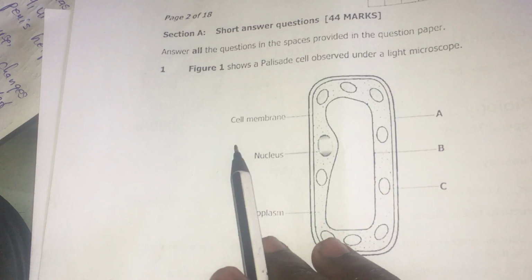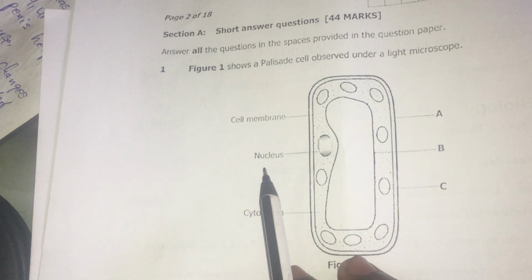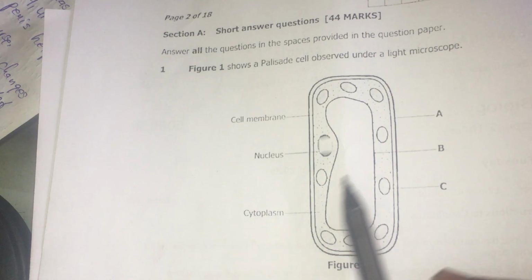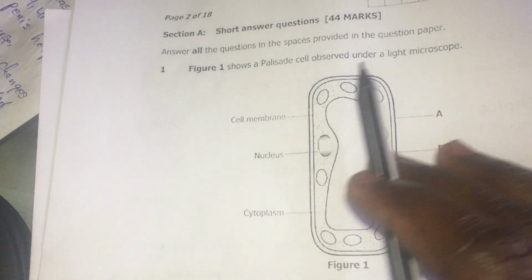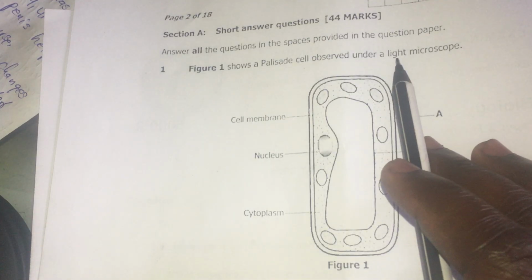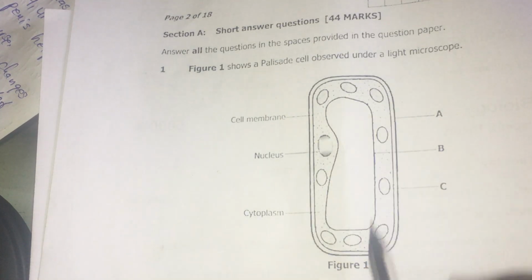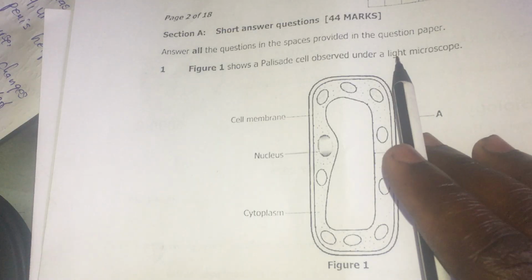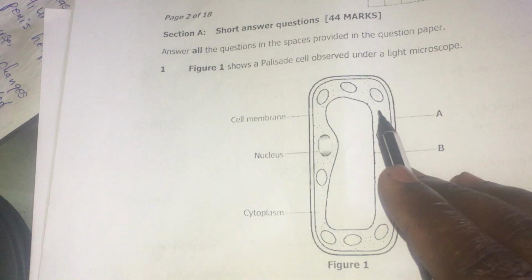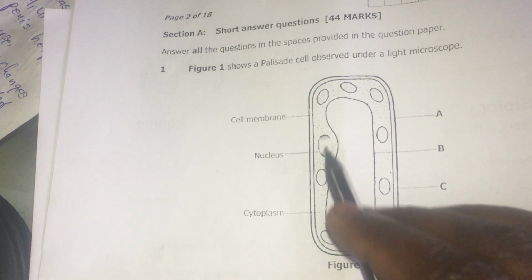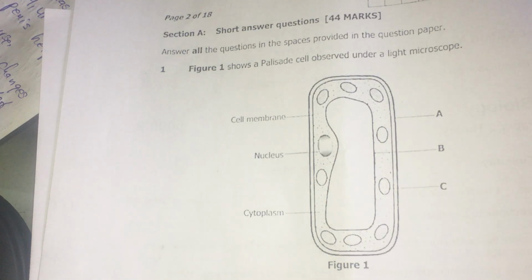We have the cell membrane, the nucleus, the cytoplasm, and these parts can be seen using a light microscope. But if this cell was seen under an electron microscope, even tiny structures would be seen.